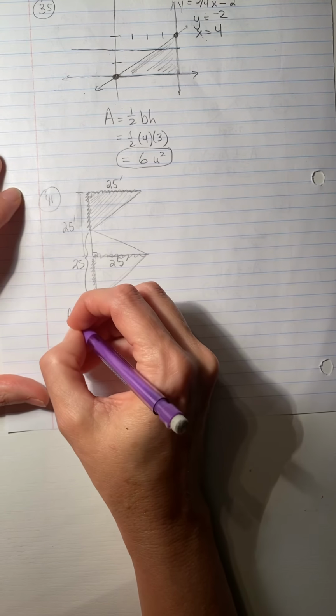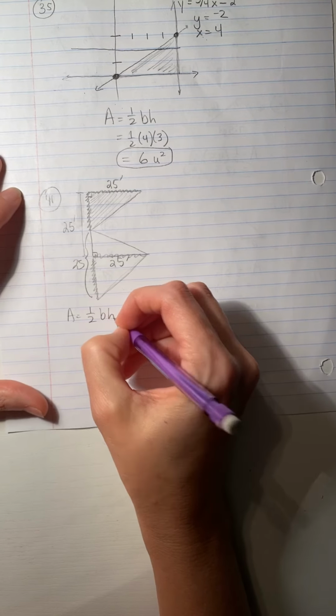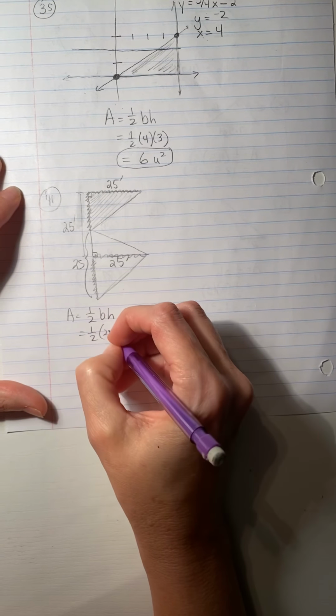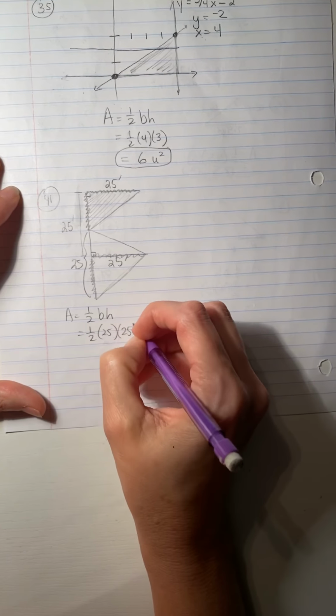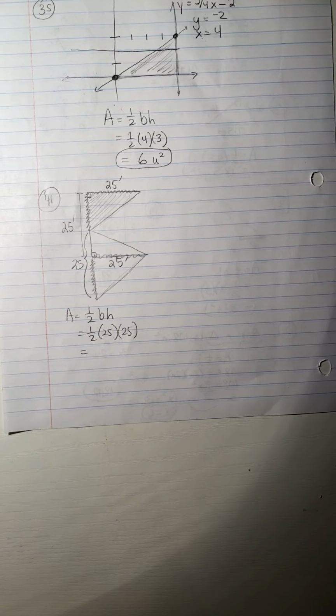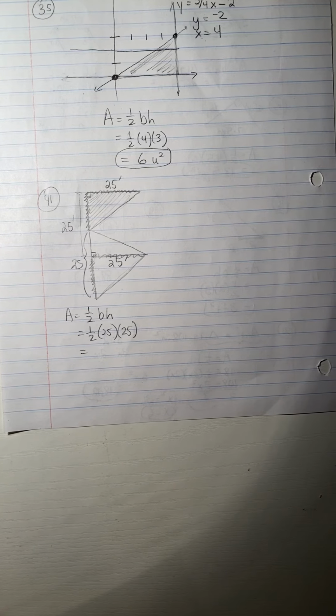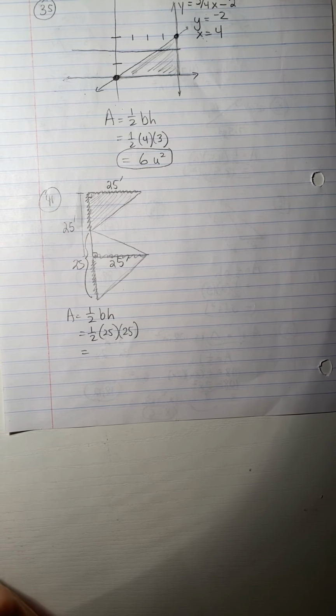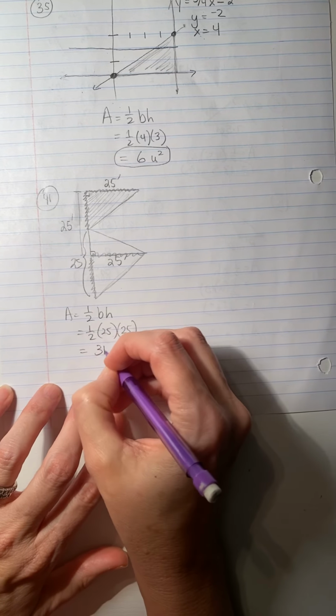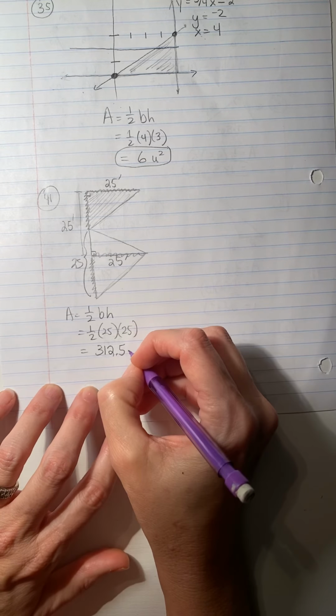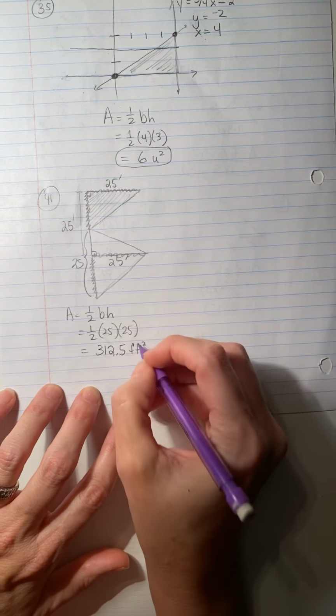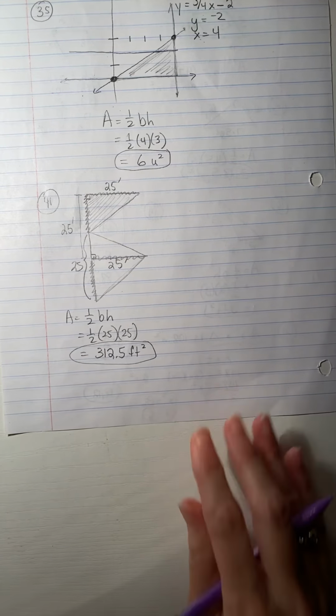Area equals 1/2 base times height, so it's 1/2 times 25 times 25. And 25 times 25 is 625. And then you divide that by 2, and you get 312.5 feet squared. And that is how to do number 41.